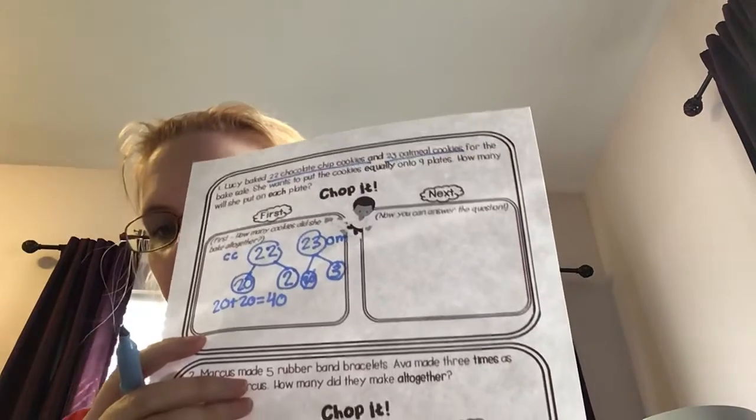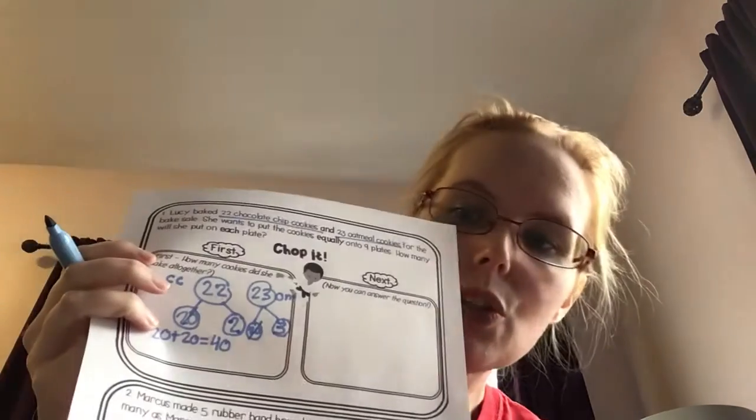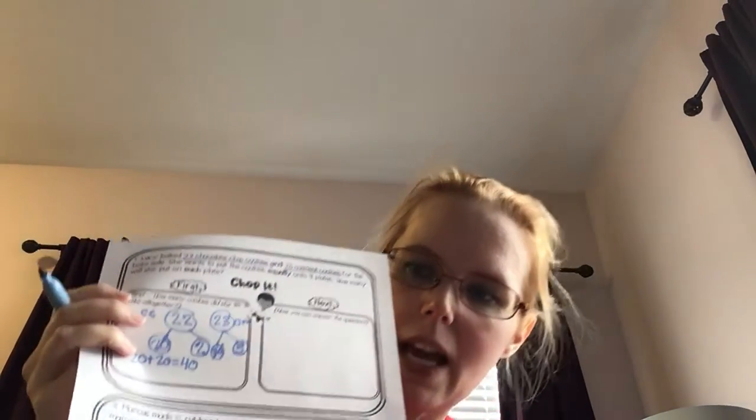So this is where I use my touch points. I cross out the 20s and I add the 2 plus the 3. I add the touch points and I count. And I say, oh, 2 plus 3. 1, 2, 3, 4, 5. 2 plus 3 equals 5.